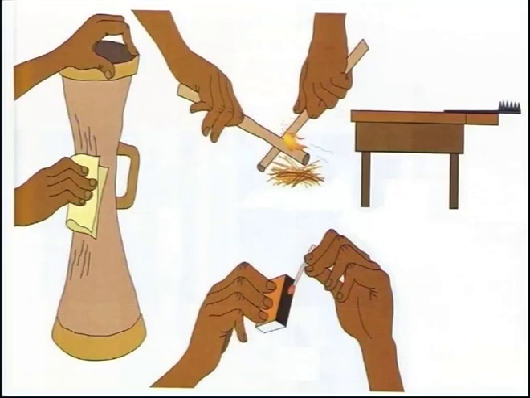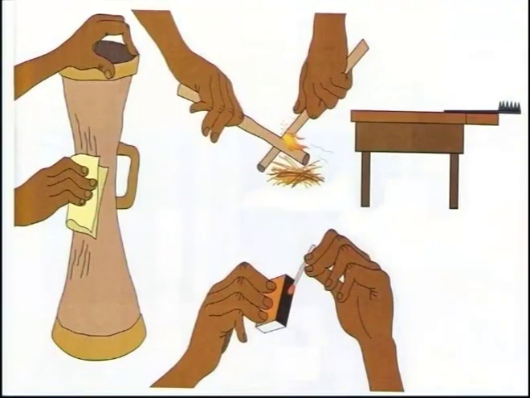What can you see in the diagram? Lighting a match. Okay, there is a diagram of somebody lighting a match. Good.